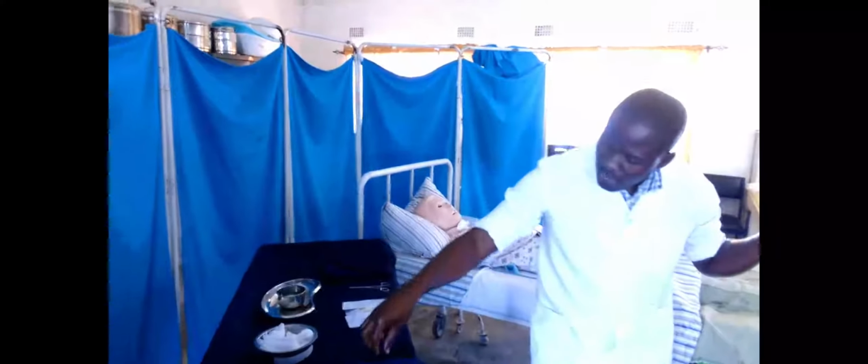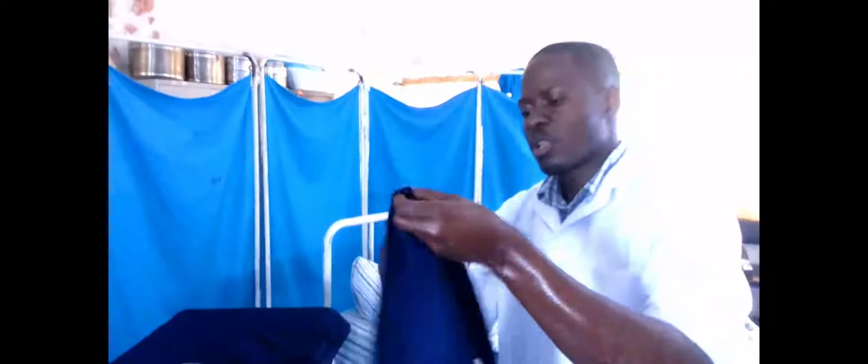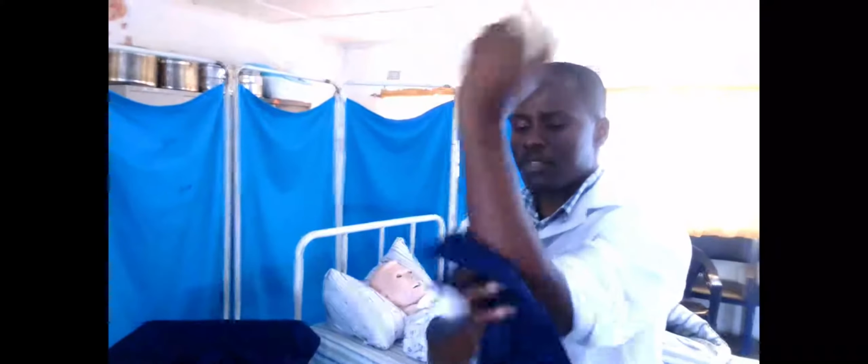Then the technique for hand drying still remains. If you refer to our previous presentations on scrubbing, you find it the same. There are 4 corners, so you have to follow the corners. One, we start from the fingertips. Then 2 goes, then the same goes round and round.